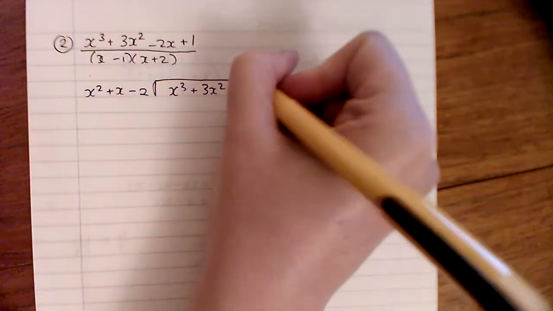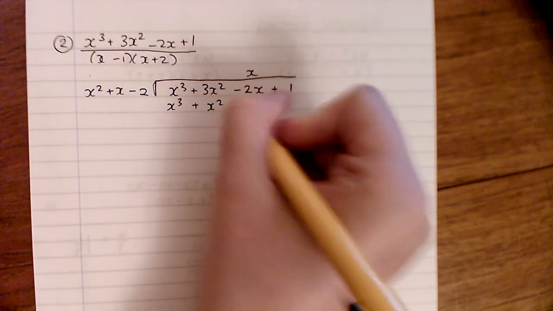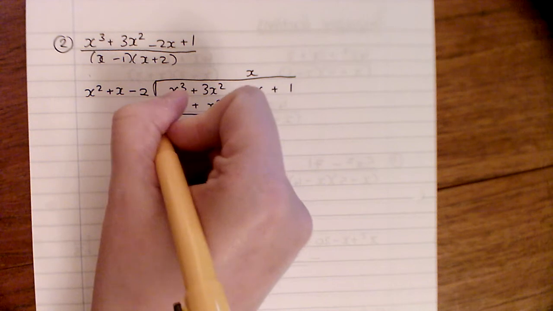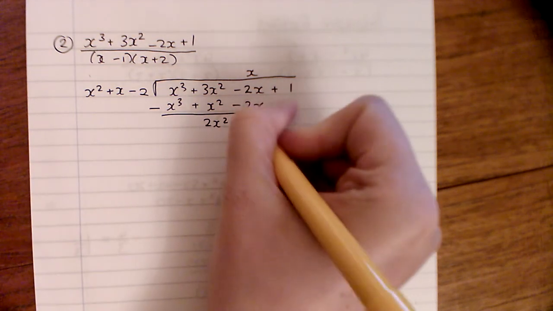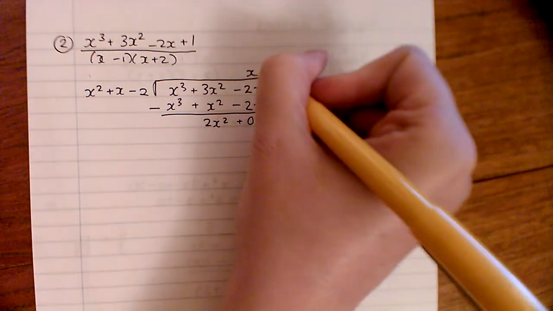So we're going to multiply by x, and we get x³ + x² − 2x. Then I'm going to subtract, and I get 2x². I'll have no x's here, and bring our 1 down.